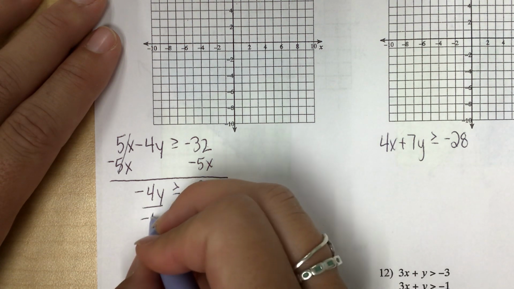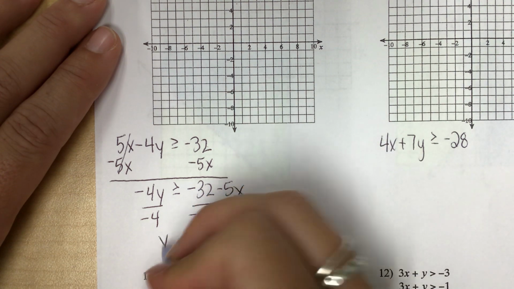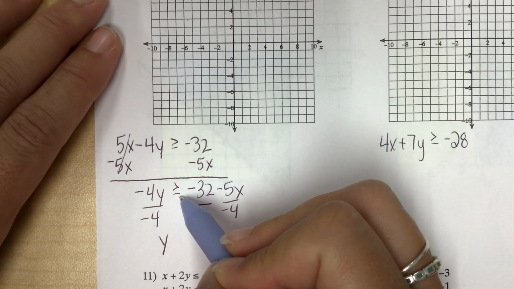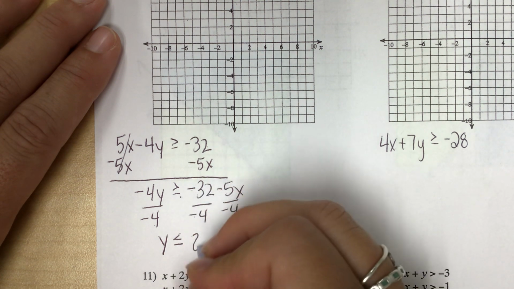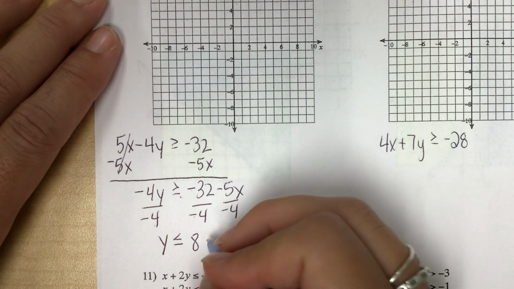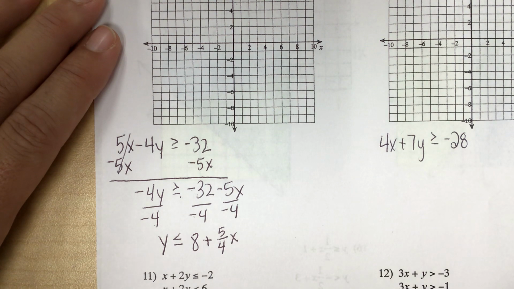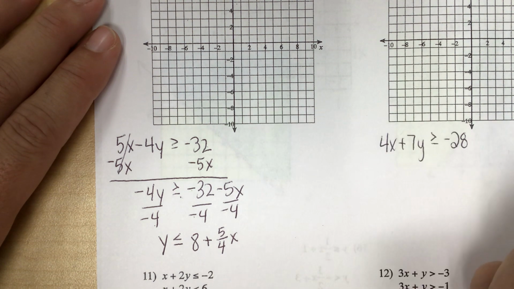And then divide by -4. And so y, now remember when you divide by a negative, what do you have to do with your inequality sign? It has to flip. Negative divided by negative is a positive. So 5 fourths x. All right, now this is the equation that you're going to use to graph on here.